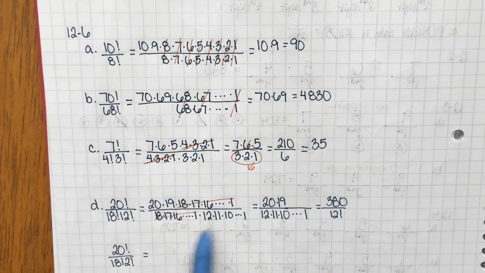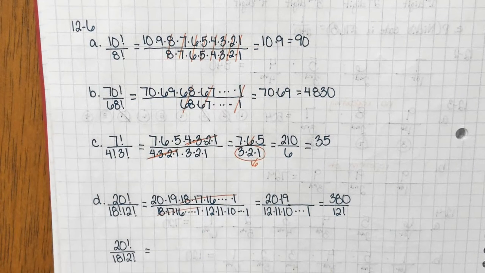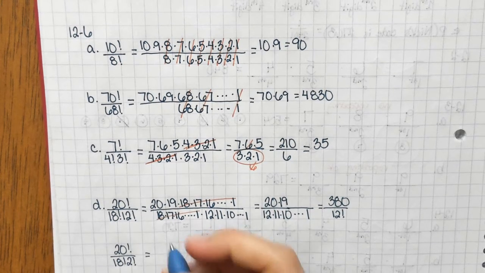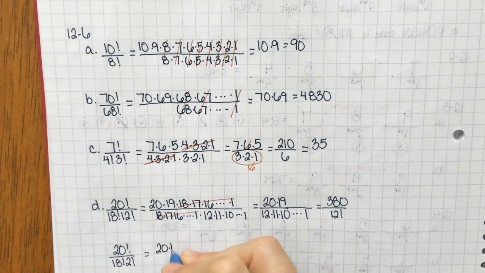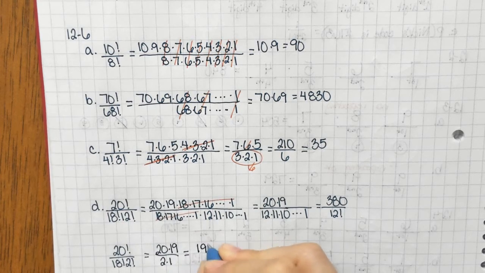Everything would cross out, and then you'd be left with the 2 and the 1 instead of 12 to 1 there. My book shows a 12, but my answer key shows a 2, so I'm not sure which way it should be. But either way, it's the same thing. The 18s are going to cross out, so you're left with 20 times 19 over 2 times 1, which would give you 190.